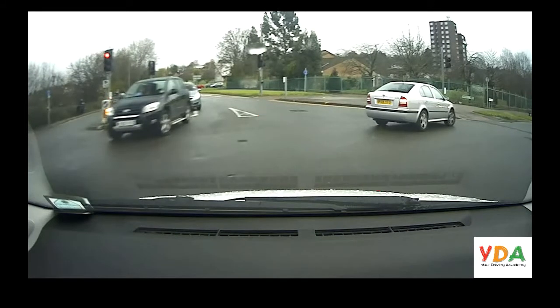On this occasion we wouldn't stop for a couple of reasons. Firstly, there isn't any oncoming traffic and there's nothing preventing us from completing the turn. And secondly, the traffic light has turned back to red. So there's a good chance if there were any oncoming traffic, their light would also have turned red.